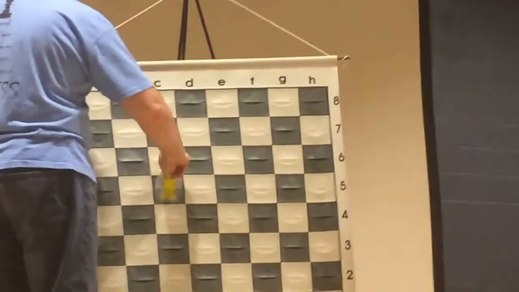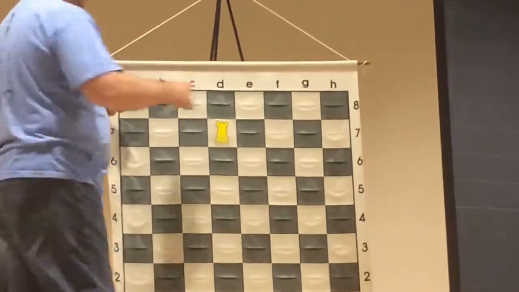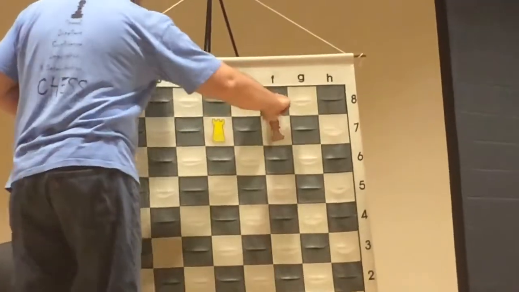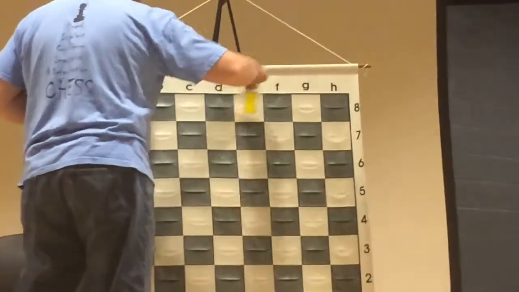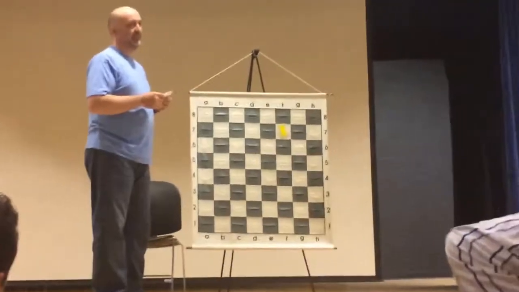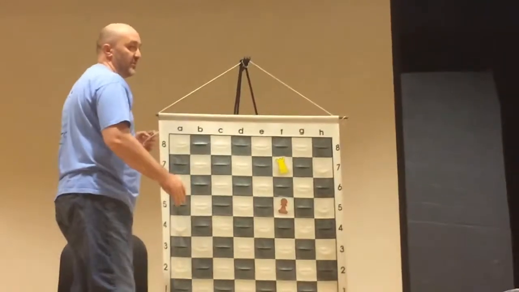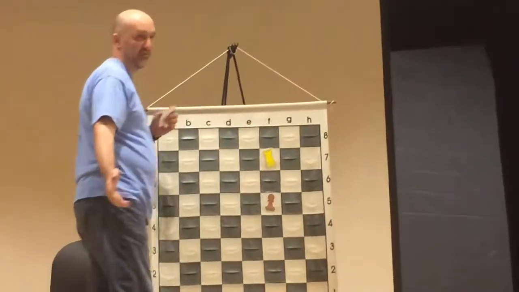We have white and black pieces. You put your piece, you take the opponent's piece, and you place yours instead of the opponent's. And the Pac-Man game can be not just with three pieces, but you can put as many as you want. It can be very long, 8, 9 pieces.